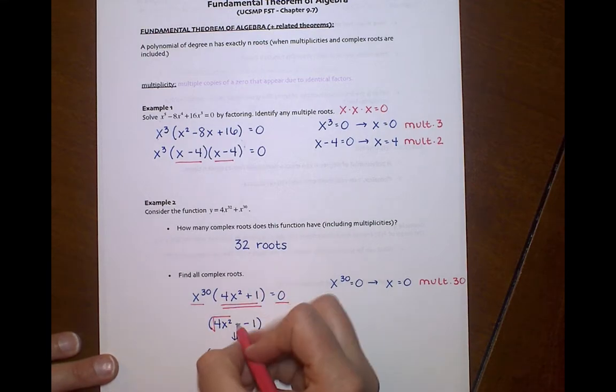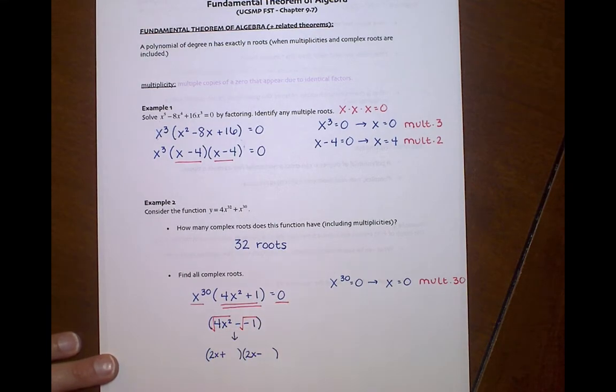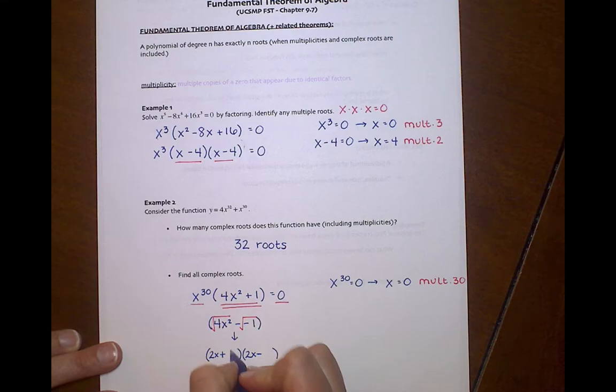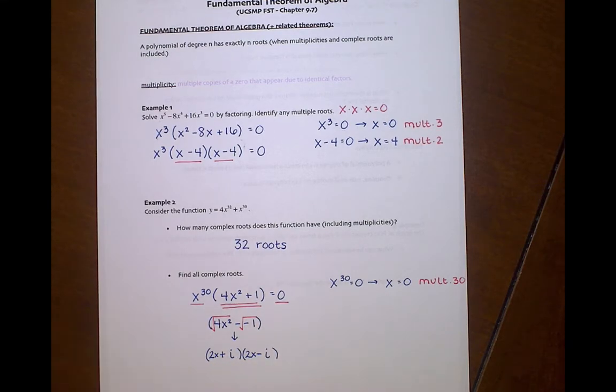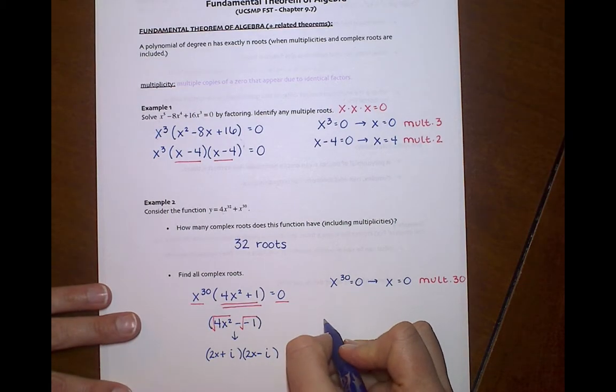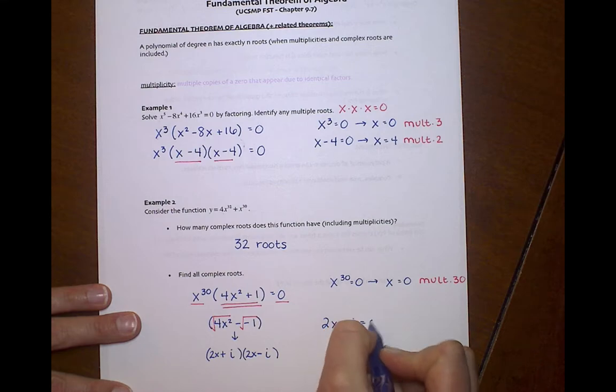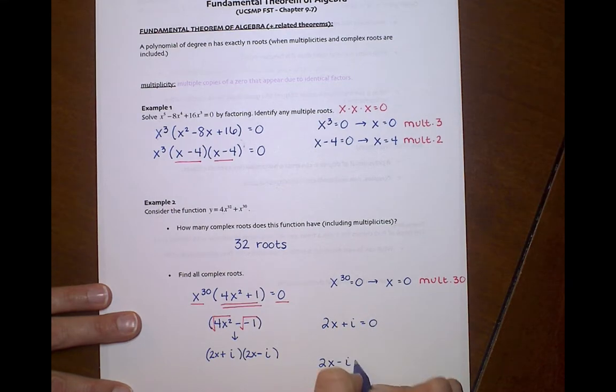Now I want to think about what's the square root of negative 1? What two things would I have to multiply together to make a negative 1? The square root of negative 1, if you remember, is i. And so what this tells me now is 2x plus i could equal 0, or 2x minus i could equal 0.